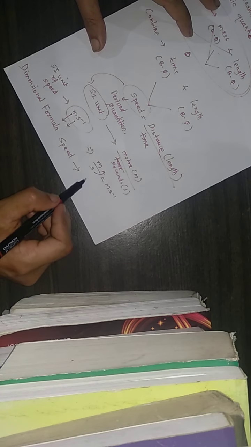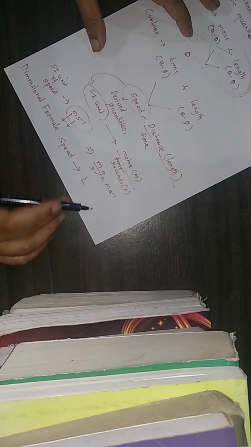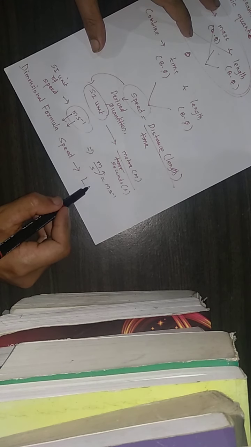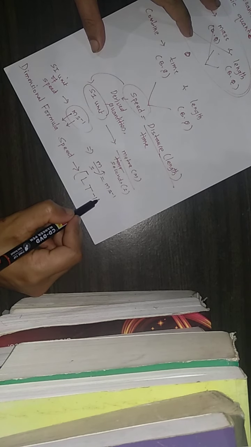So meter is basically length, isn't it? Meter is a measure of length, so it is L in the bracket, and second is a measure of time, so time in the bracket, but time has an inverse of 1 here, so time inverse 1. So this LT inverse 1 is the dimensional formula for speed.